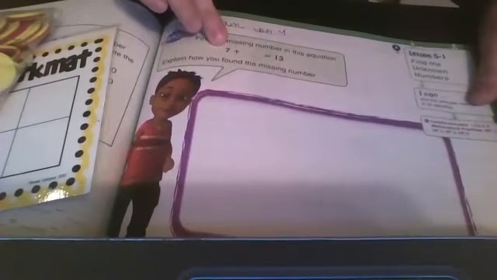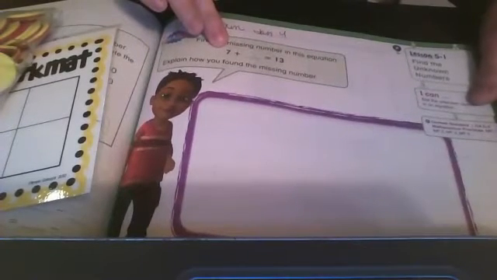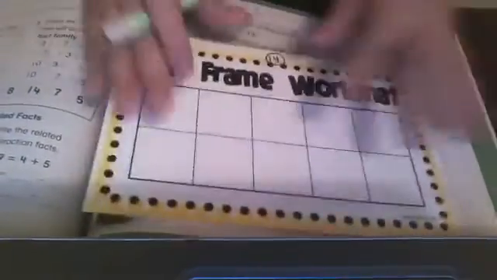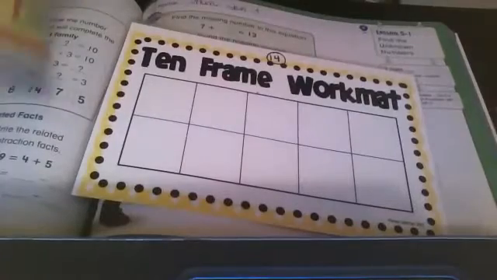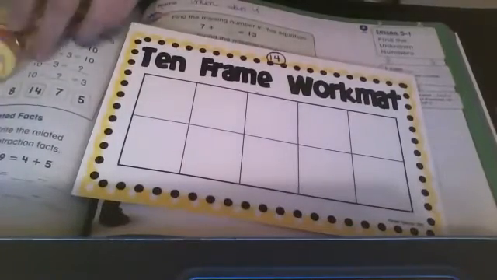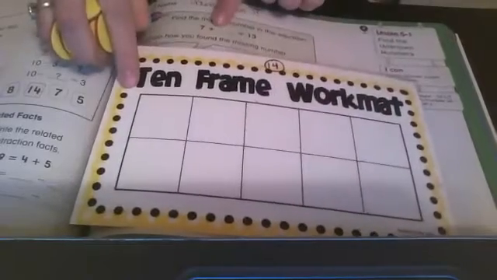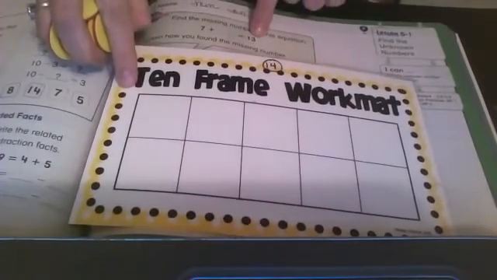Okay, so there are several different strategies that we could use to solve this problem. I'm going to go ahead and start by showing a 10 frame, and then we can look at an additional one to help us check our answers. Okay, all right, so I'm going to go ahead and lay out my 10 frame here. Look at my counters, and I know that I'm solving for 7 plus something to equal 13.